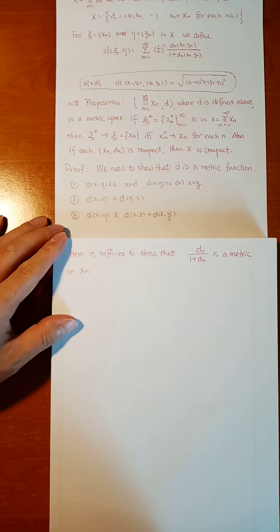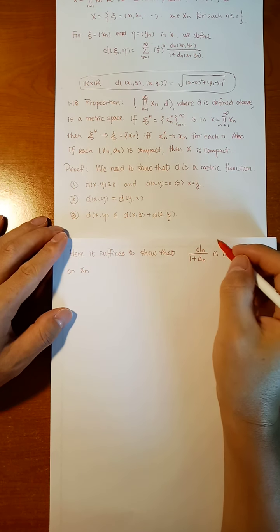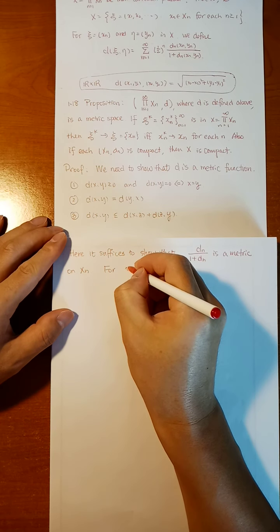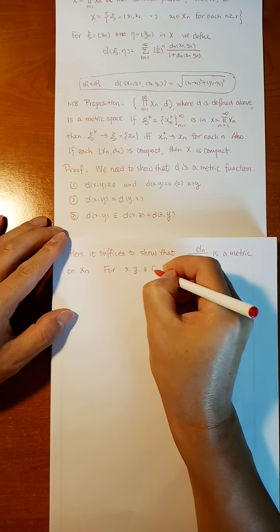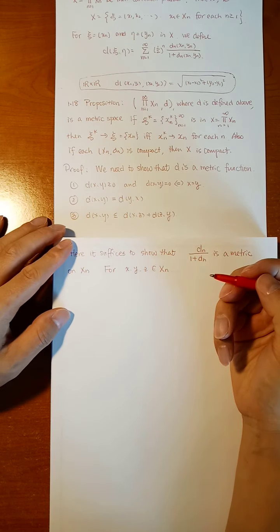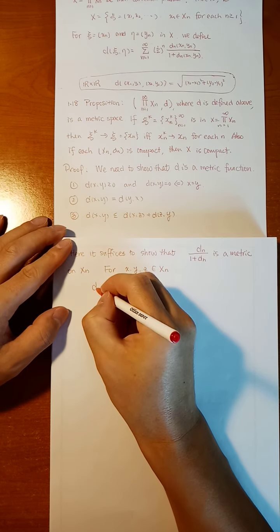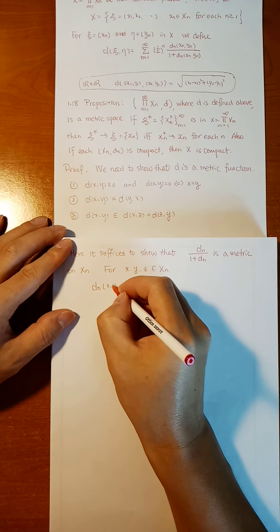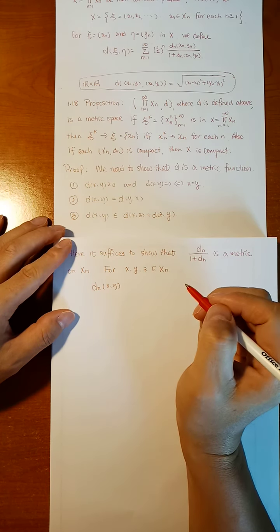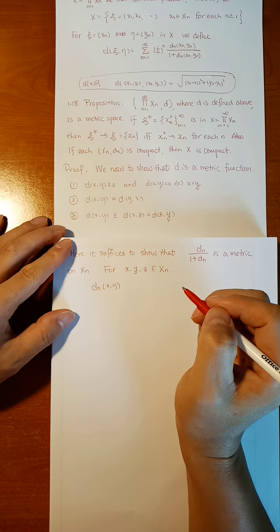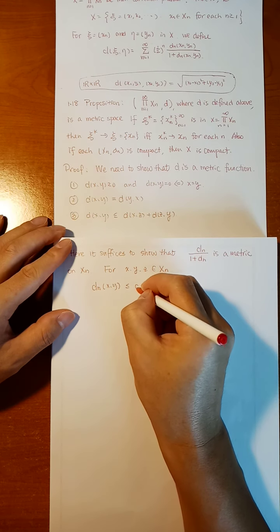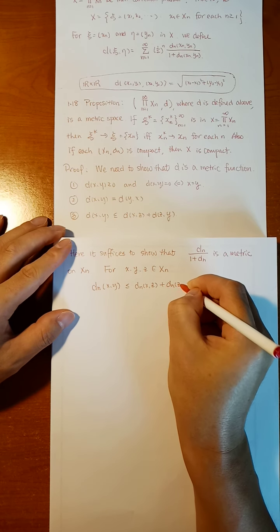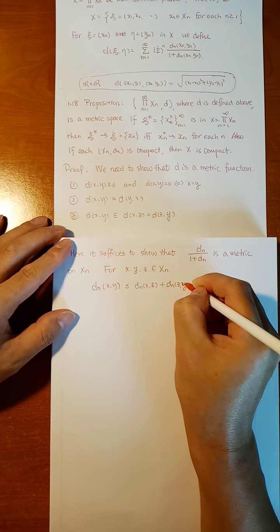How do we show it satisfies the triangle inequality? Take x, y, z in Xn. We know that dn(x, y) is less than or equal to dn(x, z) plus dn(z, y).